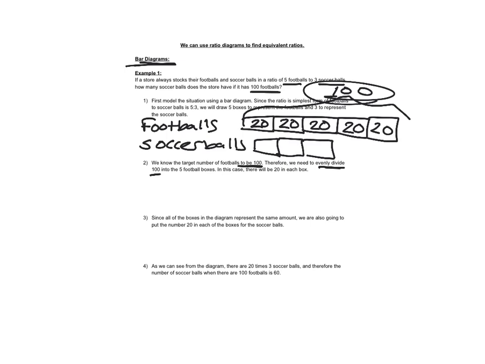Okay, so that was step 2. Step 3 says that since all of the boxes in the diagram represent the same amount, we are going to put the number 20 in each of the boxes for the soccer balls. So, whoops, that was silly. We're going to put 20 in each. Okay, so 20 in each.